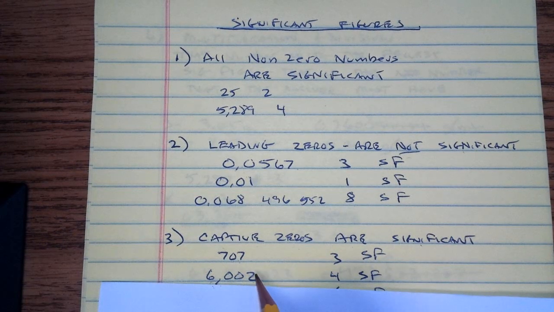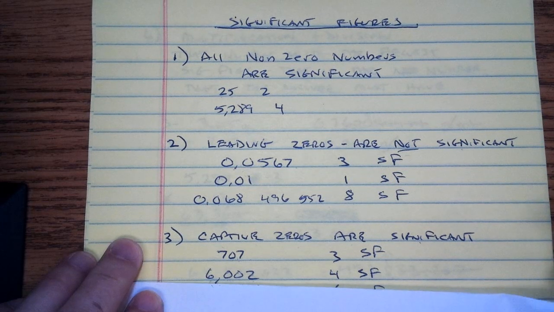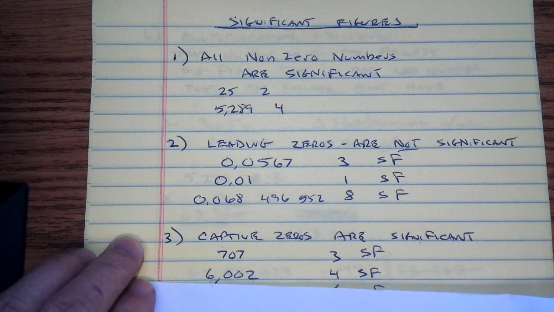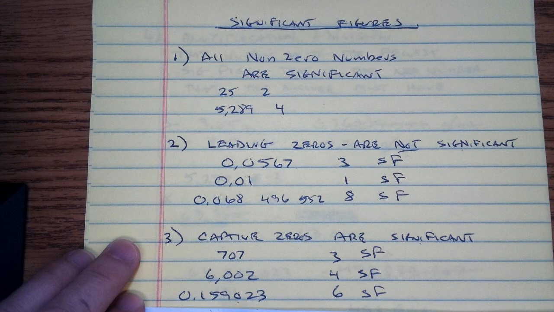These two zeros are in between numbers, so they count as well. So we have 4 significant figures. So captive zeros are easy, leading zeros are easy, and all non-zero numbers are easy. There's another one with captive zeros. We got that leading zero, so it doesn't count, but this one does because it has a number on each side. So we have 1, 2, 3, 4, 5, 6 significant figures.